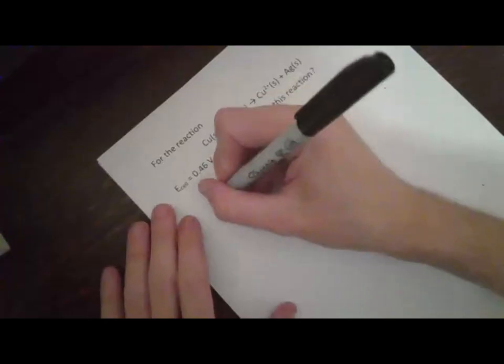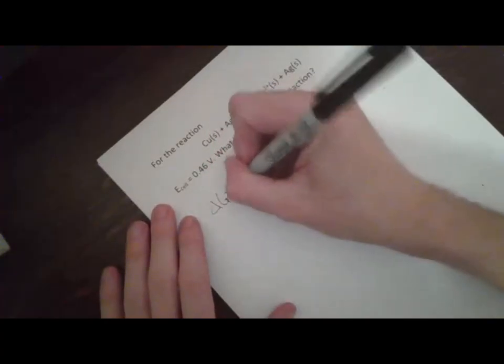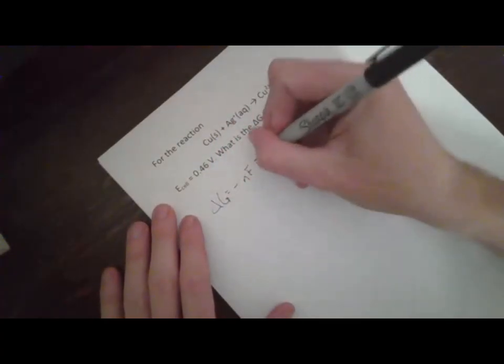All right, so we got our reaction. We know what E cell is. We want to know what is delta G for this reaction. So when we're given E cell, that's a good sign we're dealing with electrochemistry. We can see we have reactions where ions are changing from being ions to not. Another good sign we're dealing with electrochemistry going on here. And if we want to know the delta G, when we're dealing with that, delta G is going to be negative nFE cell.